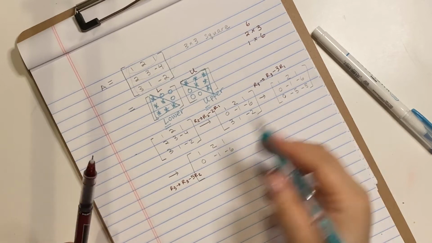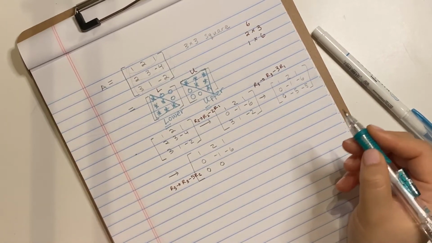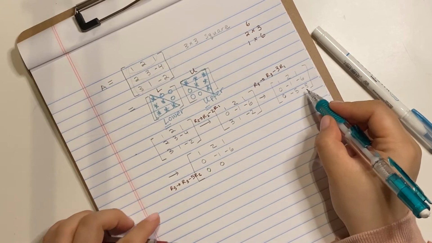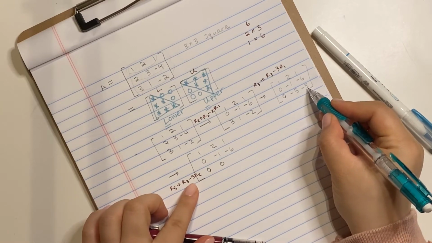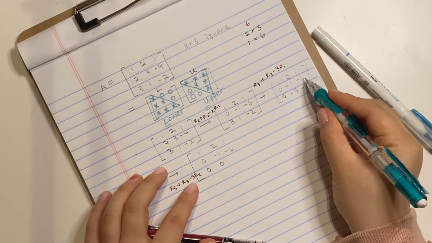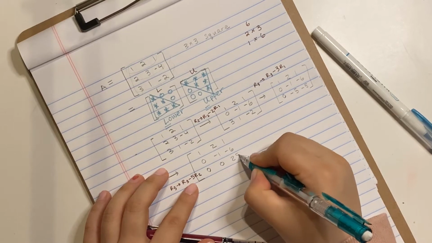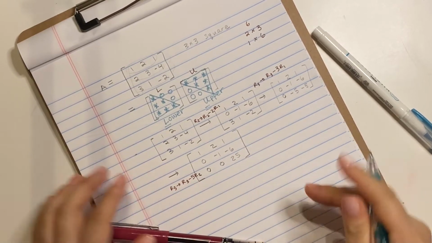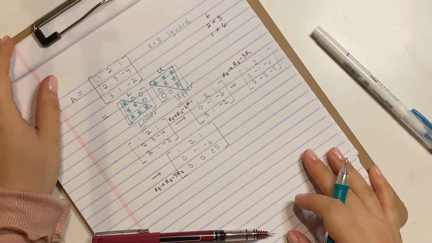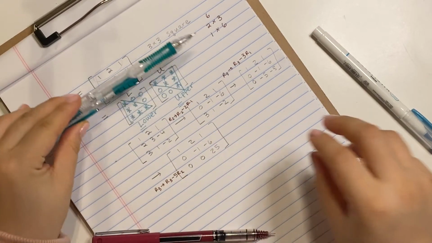So 0 minus that 0 still. And then this is going to now be a 0. So now we have a new pivot. So -5 minus 5 times, so -5 times -6 is positive 30. -5 plus 30 is 25. Ta-da! So that's it. And that is row echelon form.